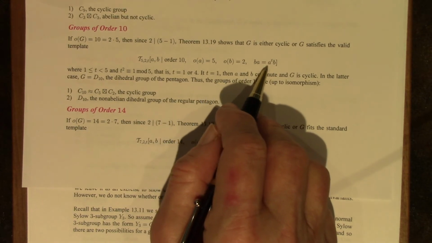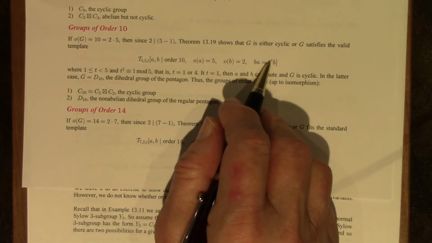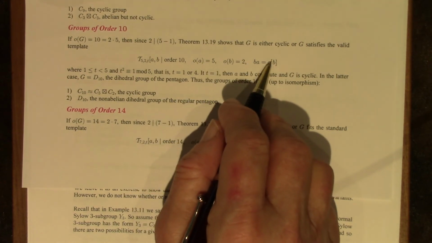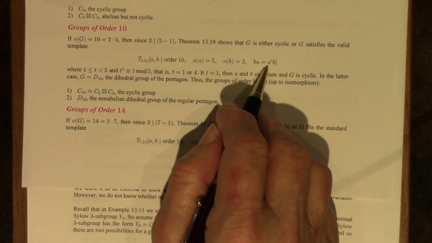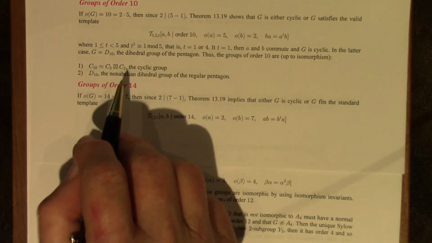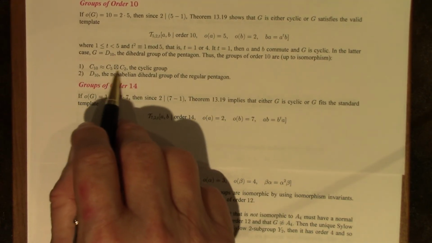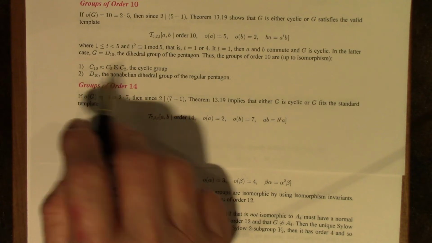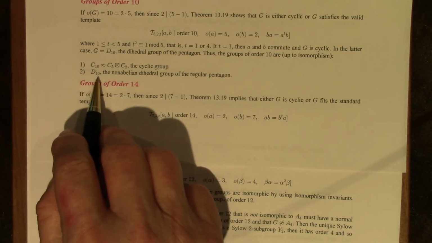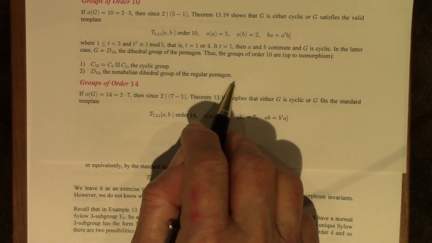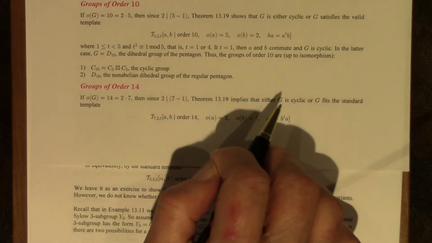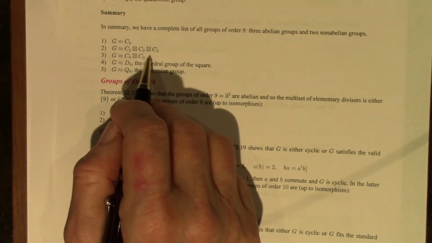And BA equals A to the power of the rotation minus 1, if you remember, that's A to the 4 B, or this could also be A inverse B. So for groups of order 10, we have the cyclic case, C10, isomorphic to C5 direct product C2, or we have the dihedral group. So there are two groups of order 10. There were two groups of order 9. There were 5 groups of order 8.